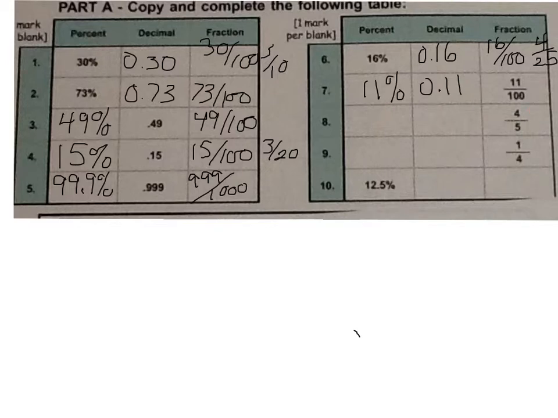And if you did 4 divided by 5 on your calculator, it would have come up with 0.8. Now, this is not ending up being 8% because this is the tenths column. And if we're in hundredths, we need it to be a percent. It needs to be out of 100. So it will end up being 80%.